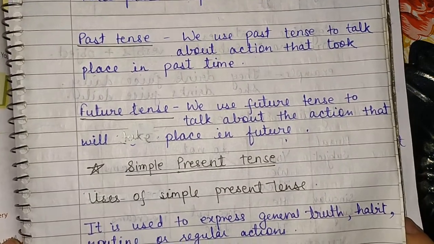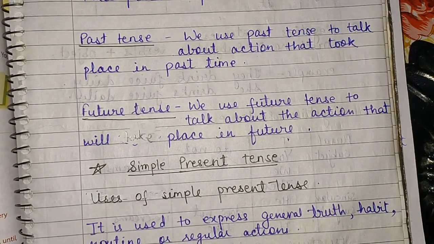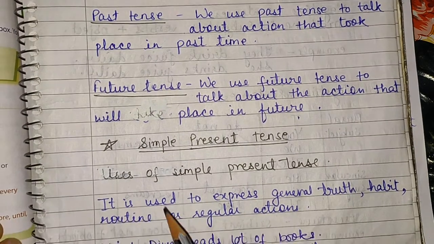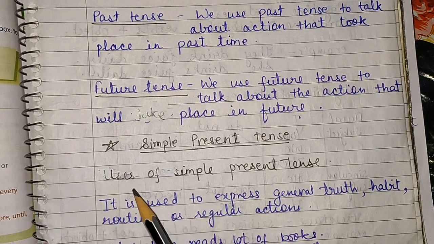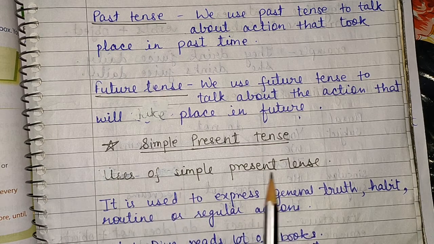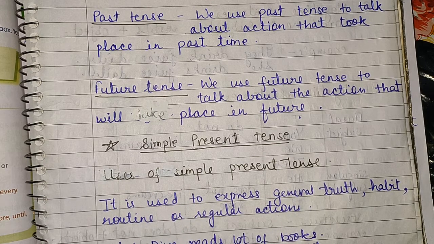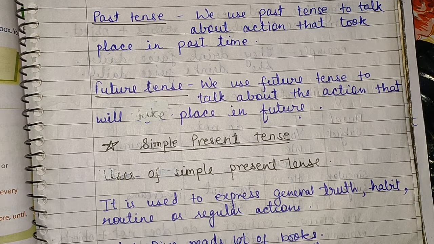So first of all, we are going to learn about simple present tense, and for this first we will see what are the uses of simple present tense, or you can say where or in what kind of sentences we can use simple present tense. So let's see. It is used to express general truth, habit, routine or regular action. So whenever we are using simple present tense, it means we are talking about the general truths. It expresses general truth that cannot be changed.